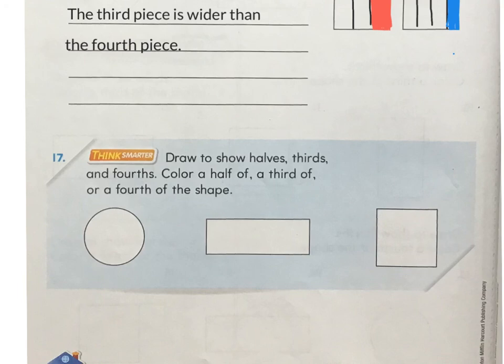So if you want, pause the video, complete the problem, and then check your answers with me. All right, time to check your answers. For me, I'm thinking the middle one, that long rectangle, is the hardest one to divide into 4 equal parts. It's just hard to get those lines perfect. So I think for that one, I'll just divide that one in halves and make it easy on myself.